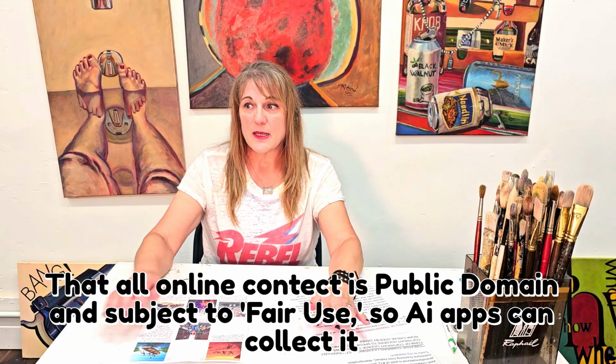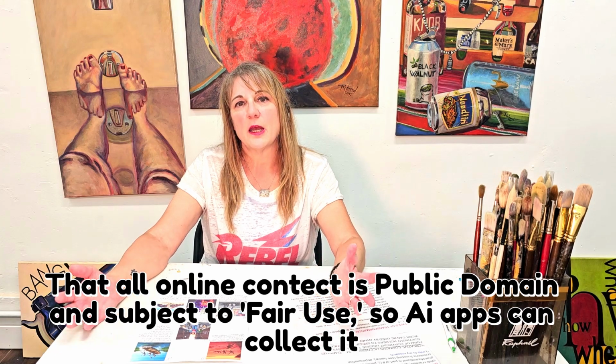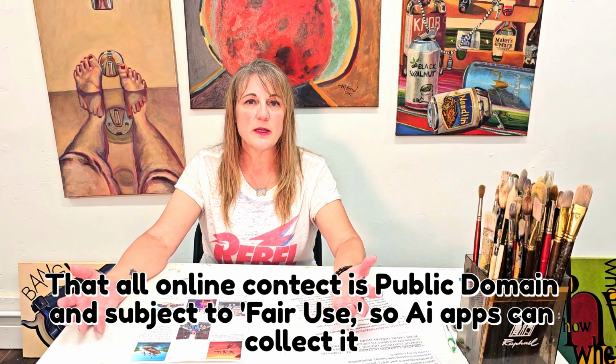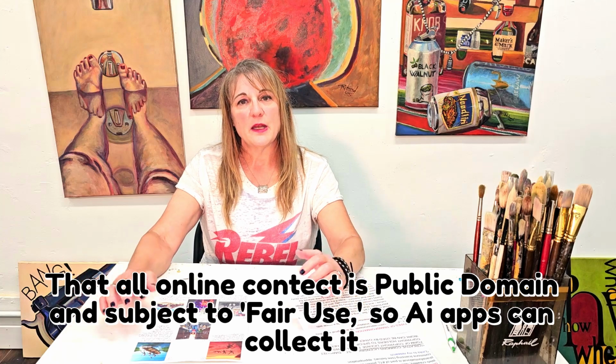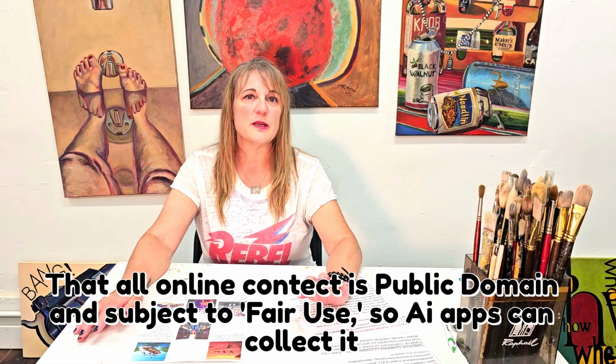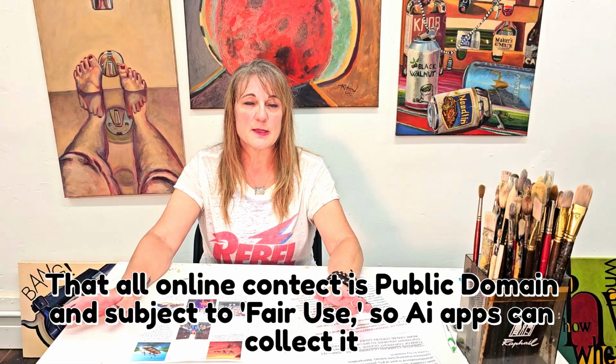And that means it is subject to fair use because it's not breaking any copyright laws. When it's scraping the internet, that information is public domain and it's free for the taking, basically.